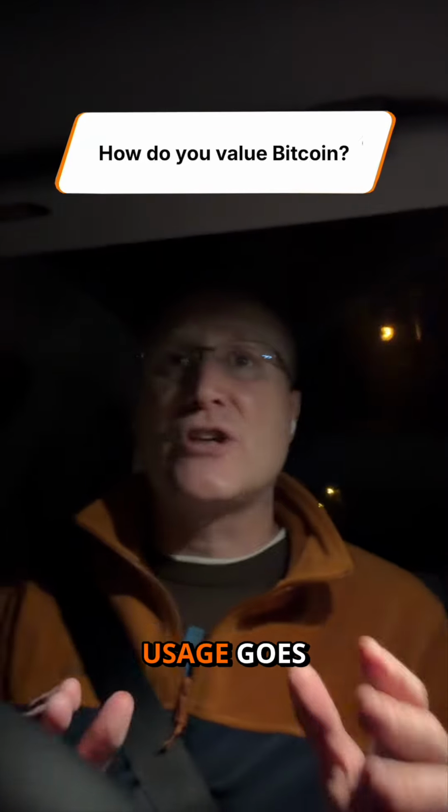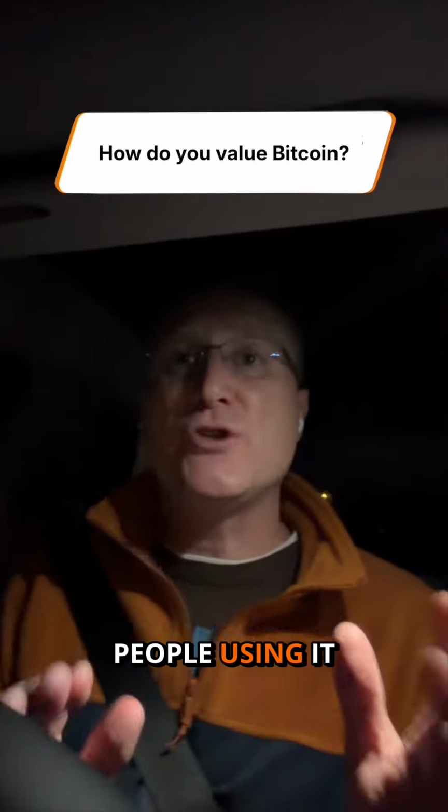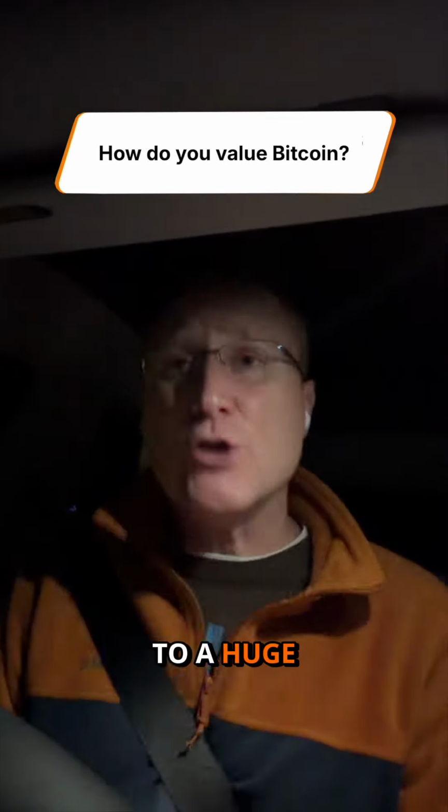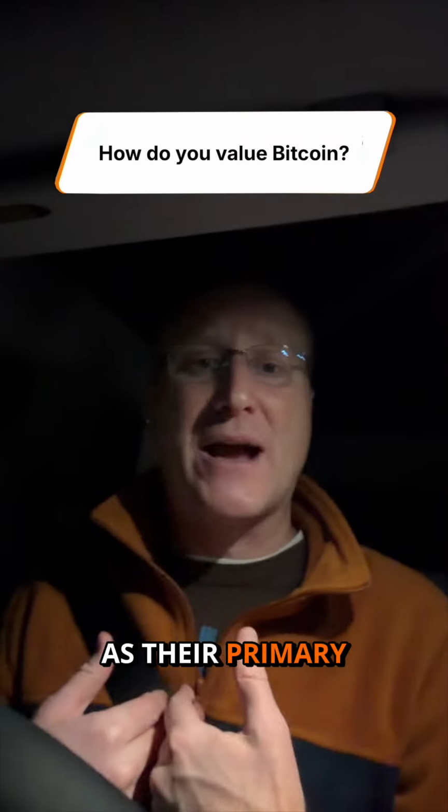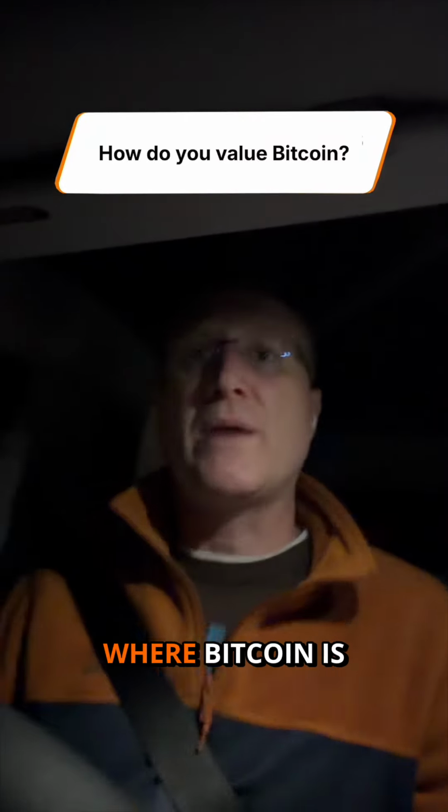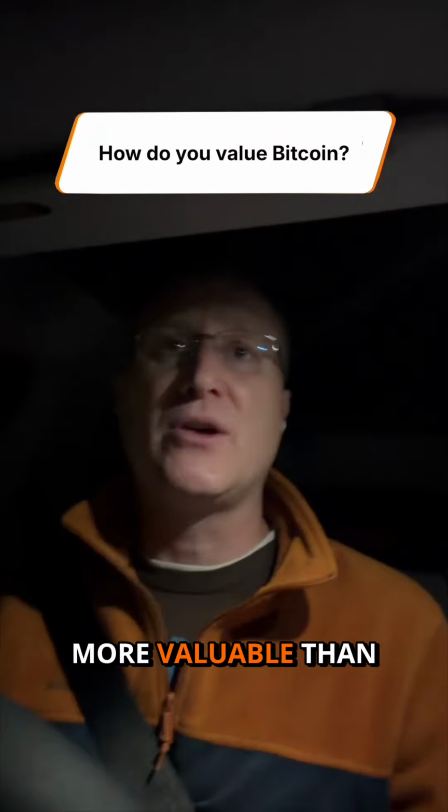And as the usage goes from a very small number of people using it relatively little to a huge number of people using it all the time, including like me as their primary money, you end up in a world where Bitcoin is radically more valuable than it is today.